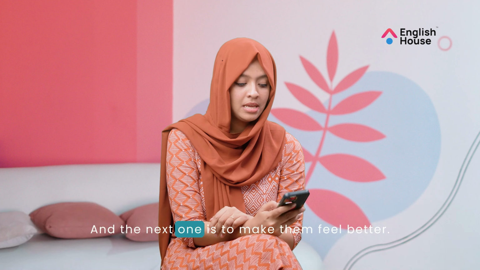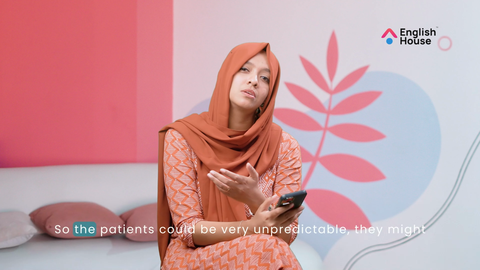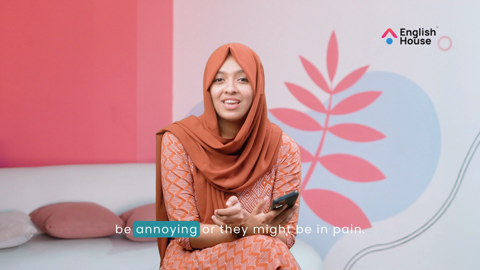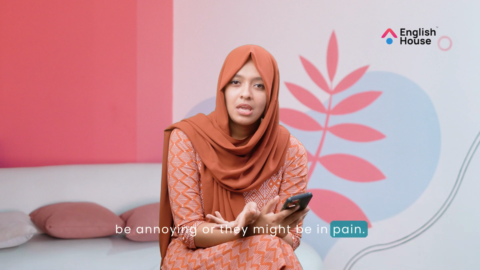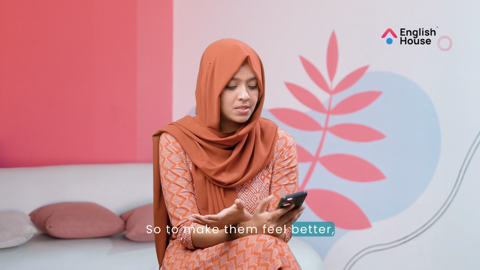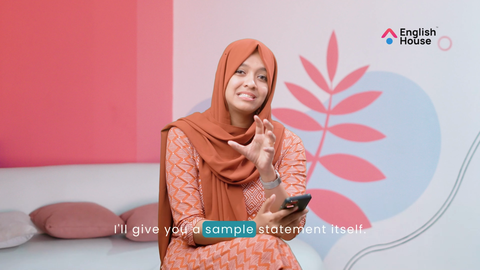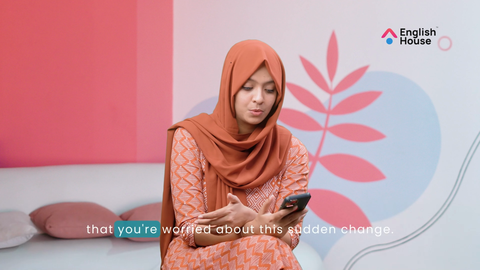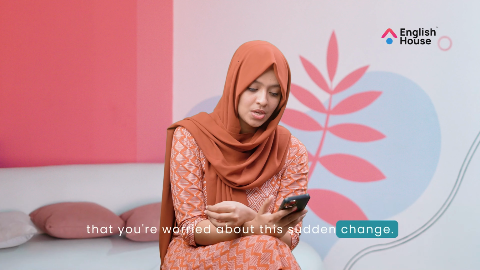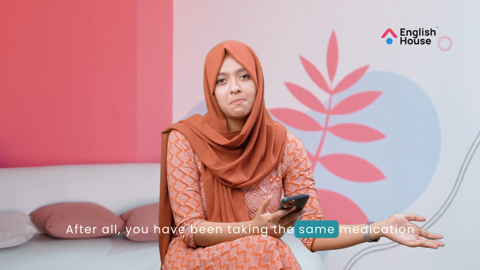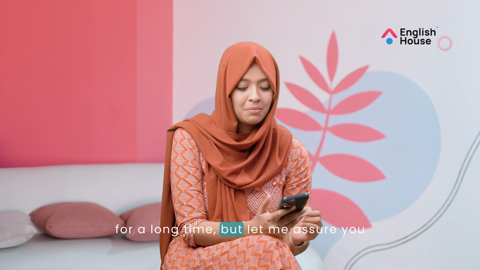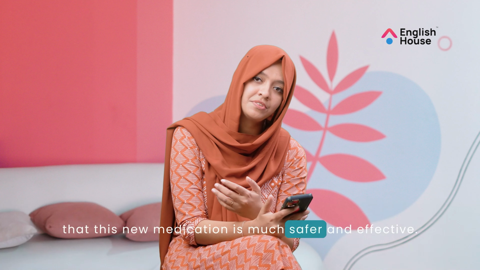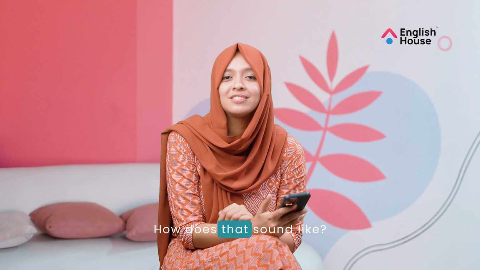And the next one is to make them feel better. So the patients could be very unpredictable, they might be annoying, or they might be in pain. So to make them feel better, I'll give you a sample statement itself. So what if you say, I understand that you're worried about this sudden change. After all, you have been taking the same medication for a long time, but let me assure you that this new medication is much safer and effective. How does that sound?